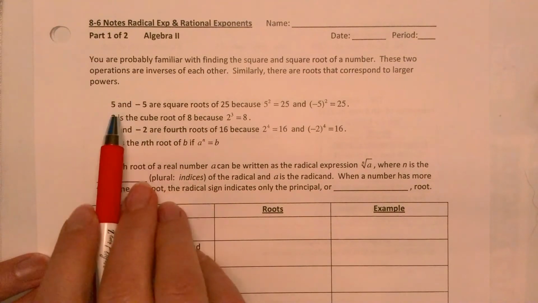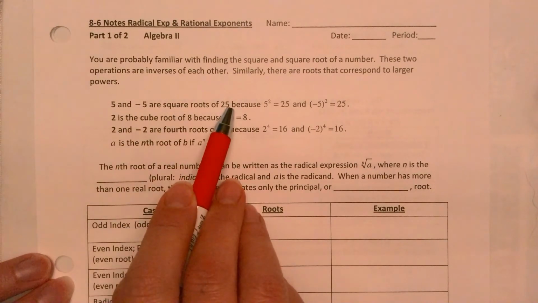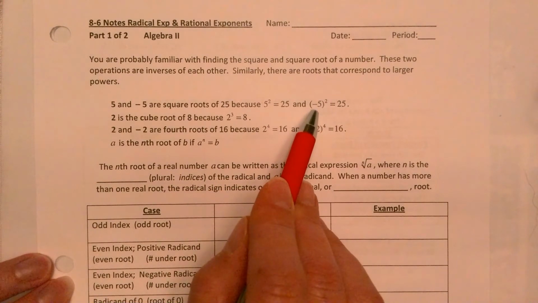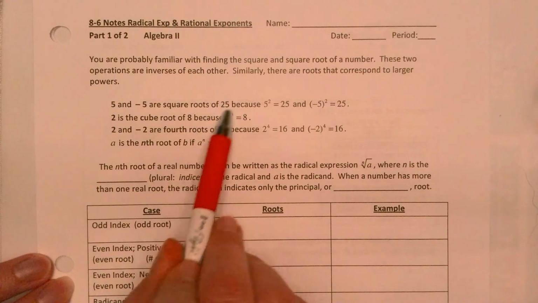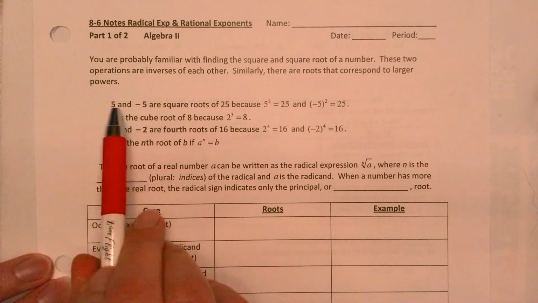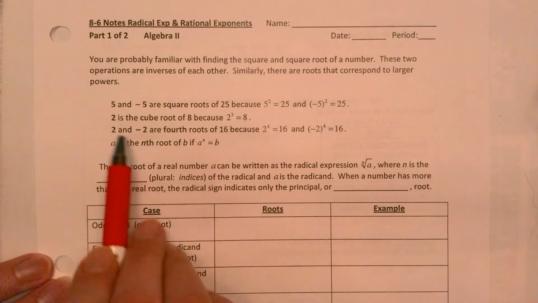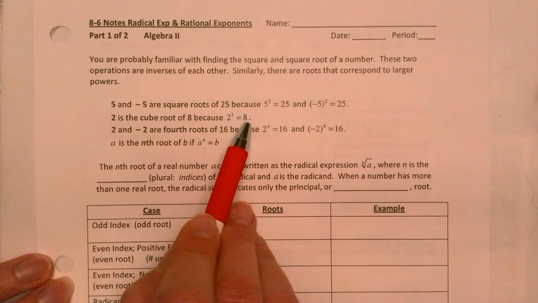Now, a couple things. 5 and -5 are both square roots of 25. Remember, 5 times 5 is 25, but also negative times a negative gives us that same positive. So anytime I have a square root of a number, I would be getting 2 answers, the positive and the negative. All right, if I have a cube root, 2 is the cube root of 8 because 2 to the 3rd is 8. I only have one answer.